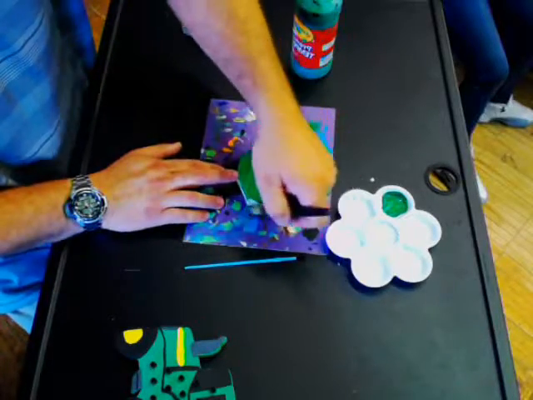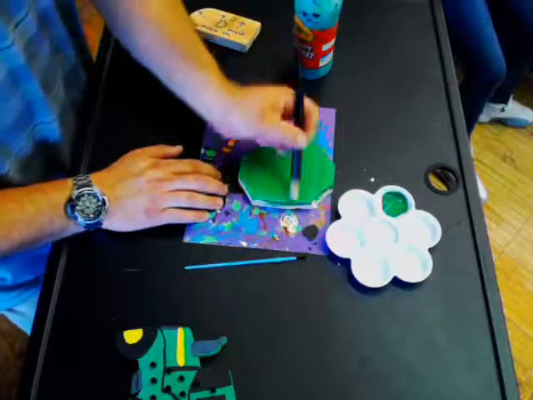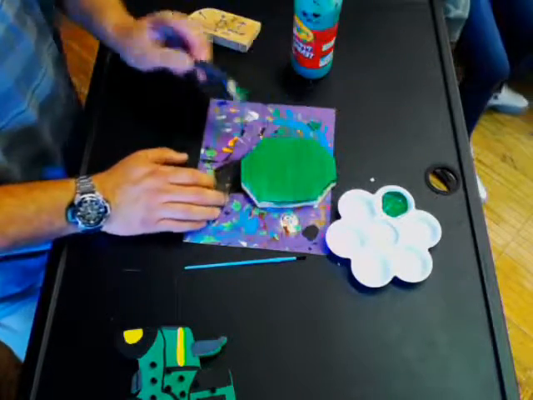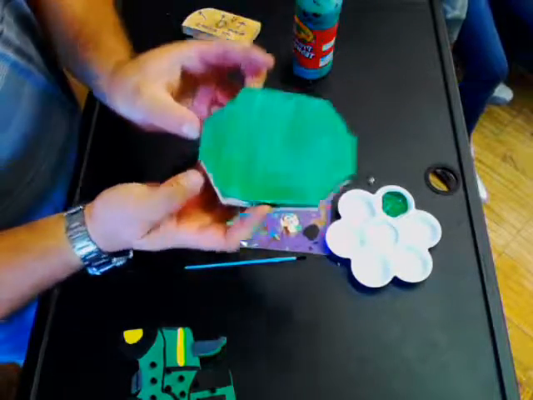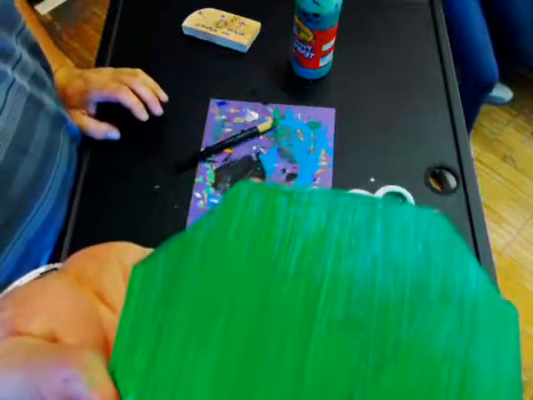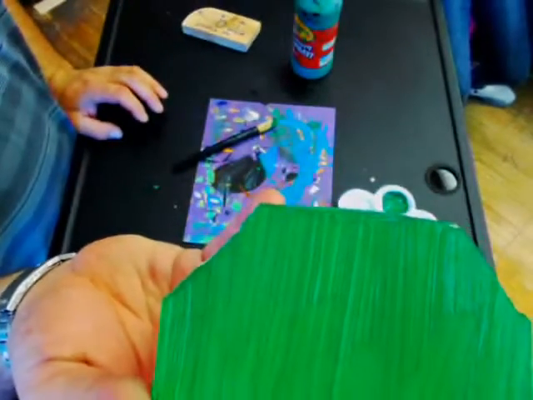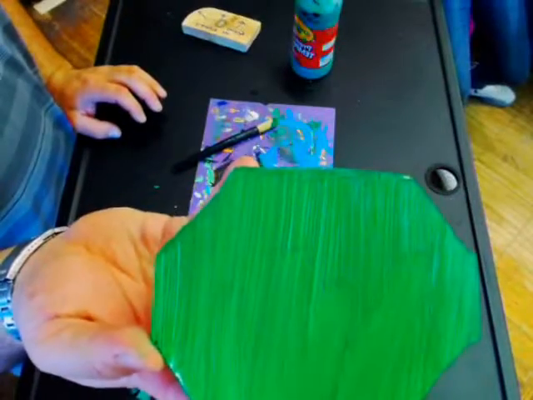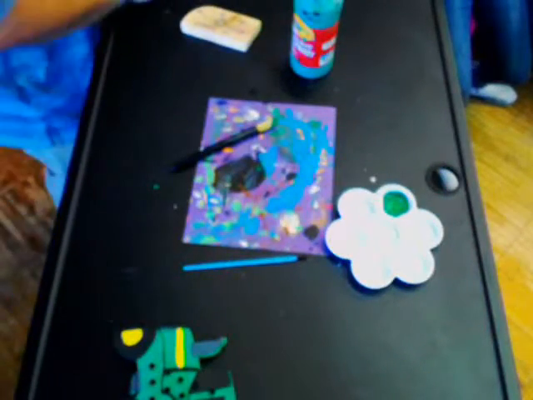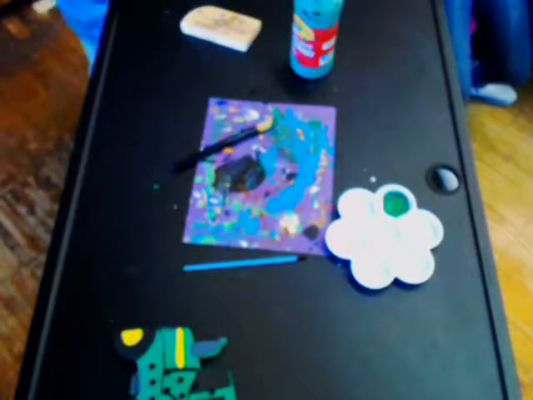Then you're going to do your sides. After you do that, do your sides. Make sure your paint's all gone. Okay? It's beautiful. And if we look at that, can you see the white coming through on the camera? Can you see the white coming through? See the white?